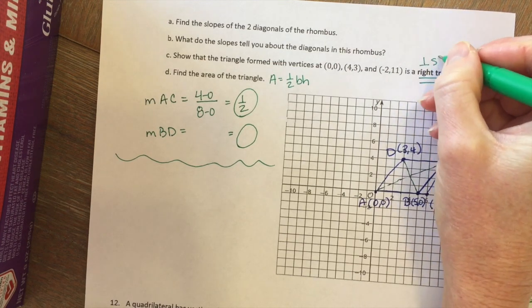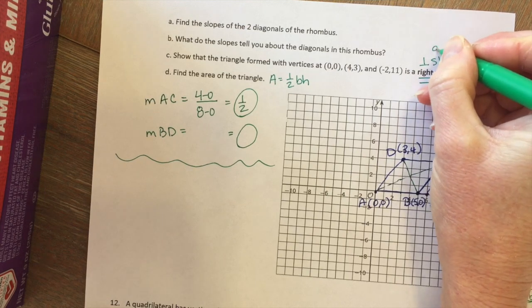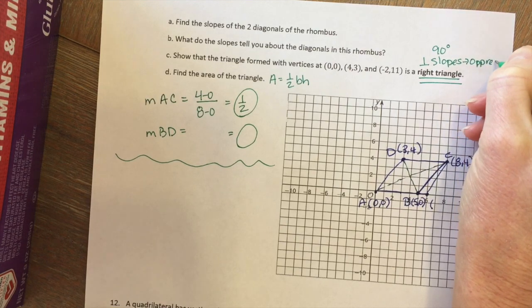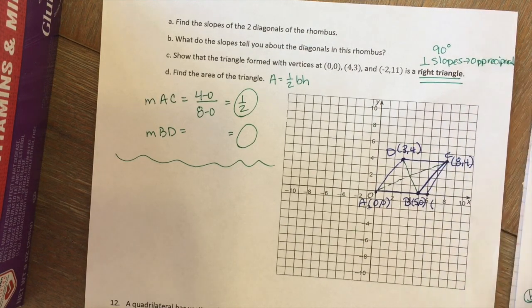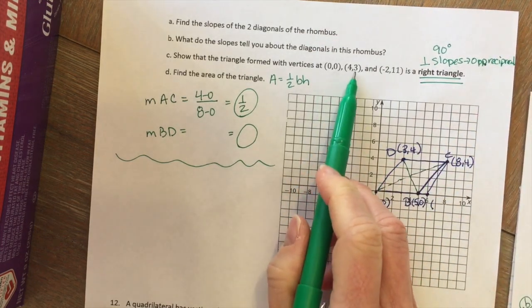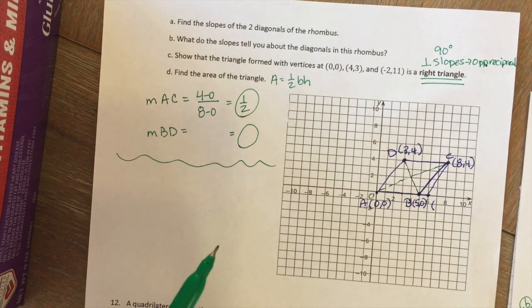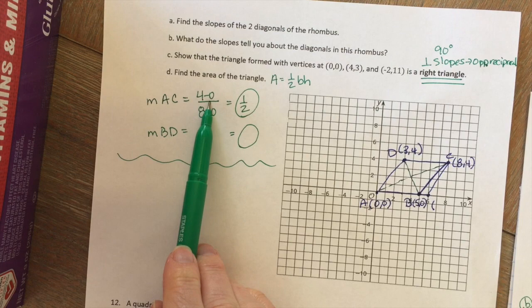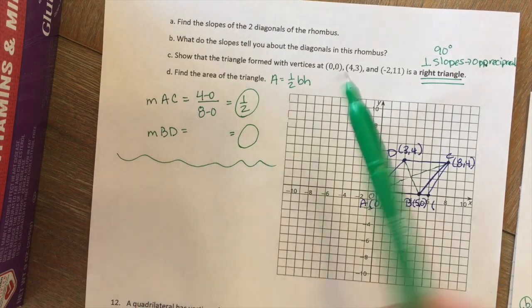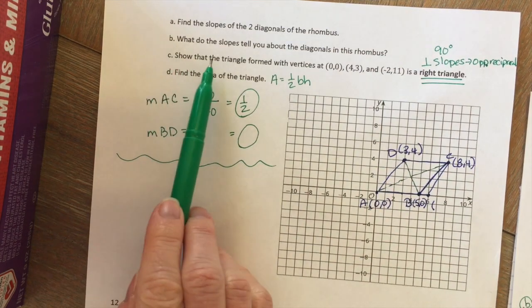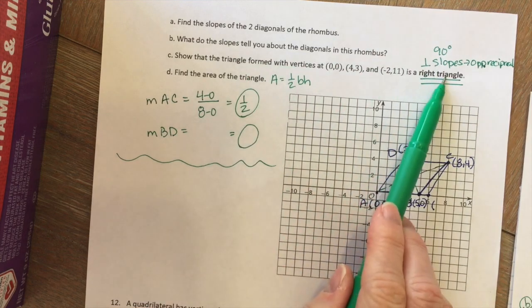Remember, perpendicular slopes, that would be your 90-degree angle, should have opposite reciprocal slopes. So in this case, once you sketch (0, 0), (4, 3), (-2, 11), look at your sides, determine which two sides form your 90-degree angle, and then you're going to need to find the slope of one side and the slope of the other side. You're going to be trying to show that those two slopes are opposite reciprocals, and in part C, that's how you can show the triangle formed is a right triangle.